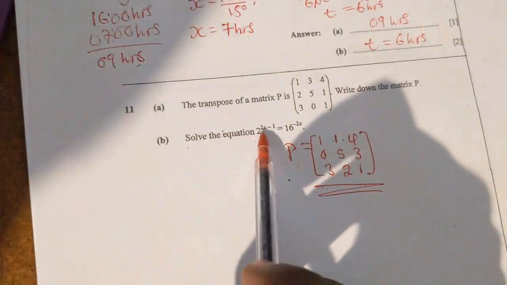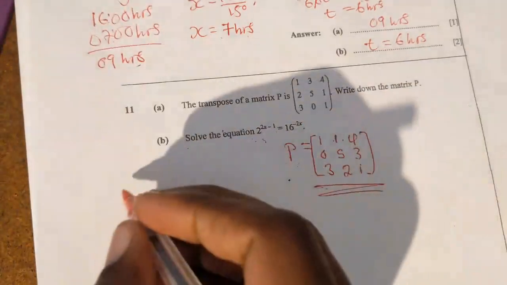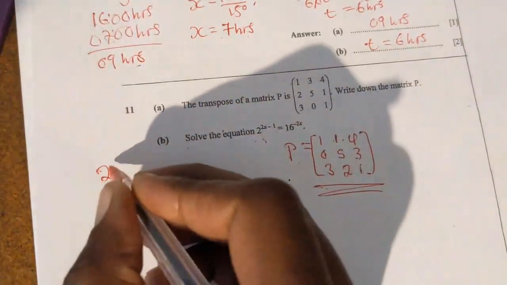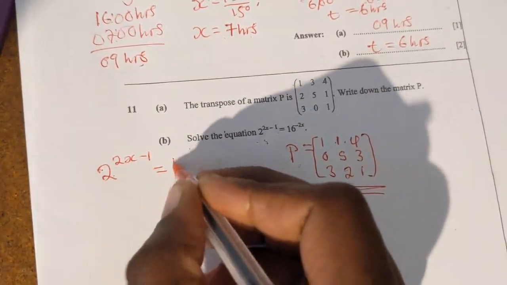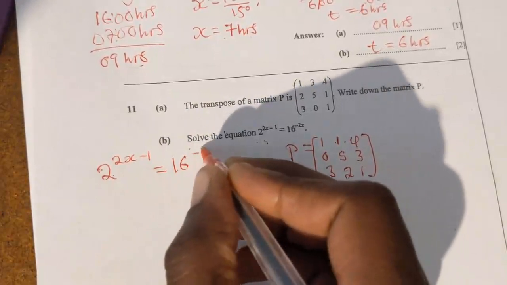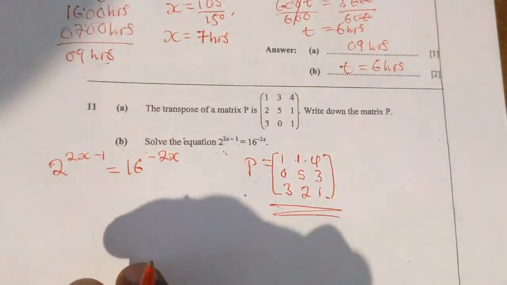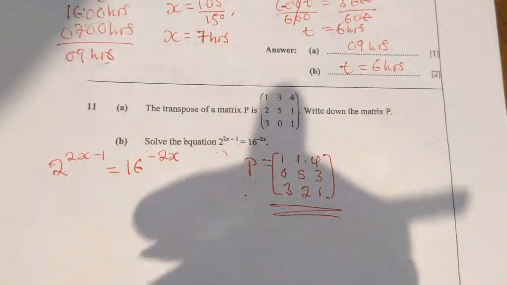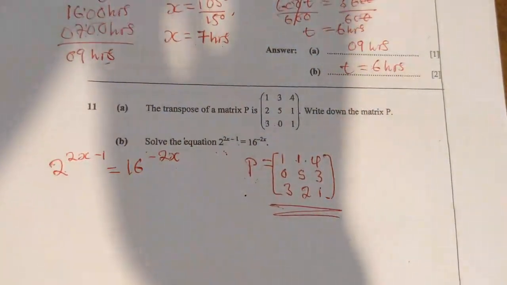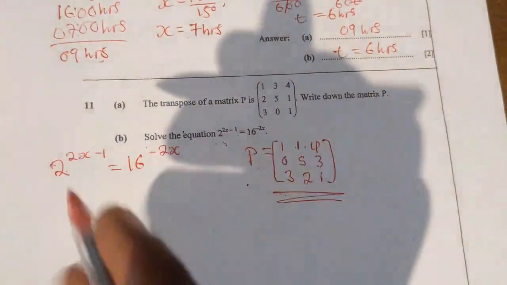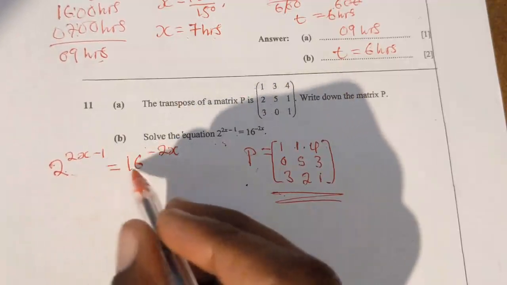Here it's 2 to the power 2x minus 1, then 16 to the power negative 2x. So we have 2 to the power 2x minus 1 is equal to 16 to the power negative 2x, like that. So now how do you solve this equation? This is under indices, indices involving equations. So this is what you are supposed to do. Here you need to make the bases the same.